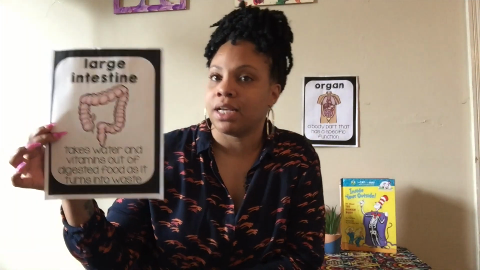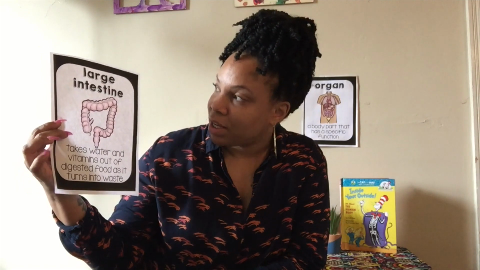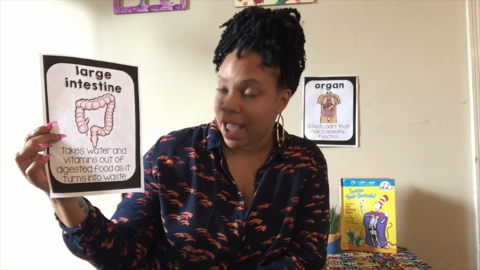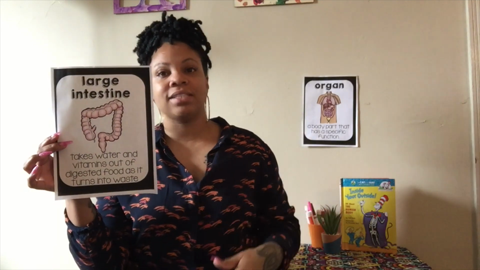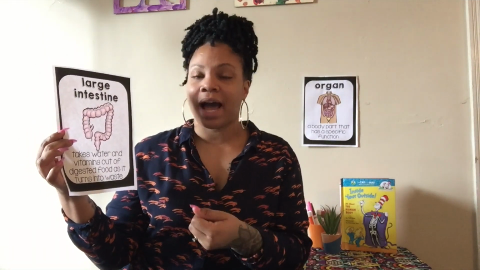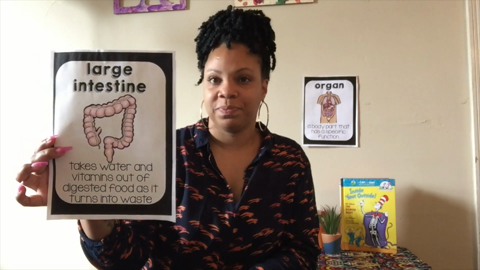All right, and last but certainly not least are our large intestine. The large intestine takes water and vitamins out of our digested food as it turns into waste. So before our food turns into waste and exits our body, the large intestine takes the water and vitamins out of that digested food. You are going to put what you learned to the test by completing a human body match. Let's take a look.